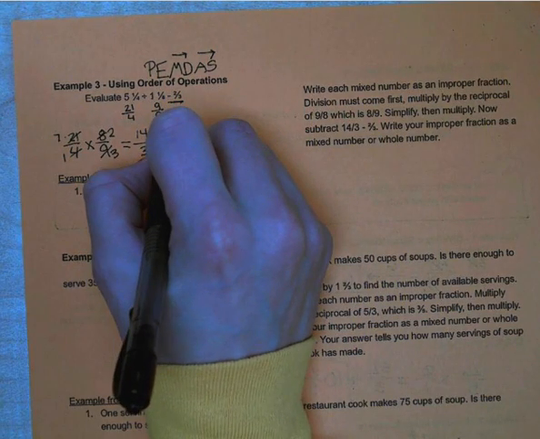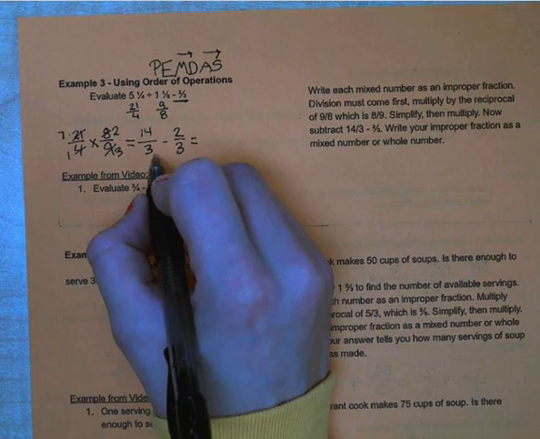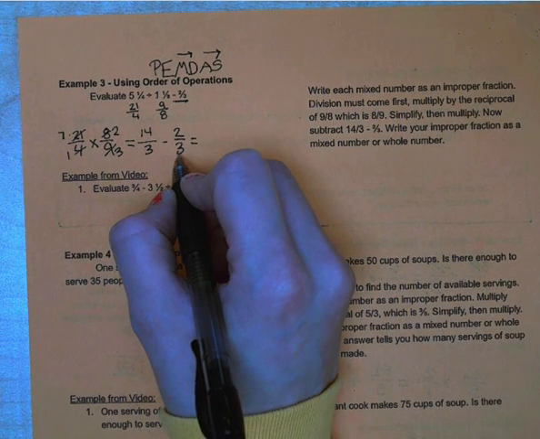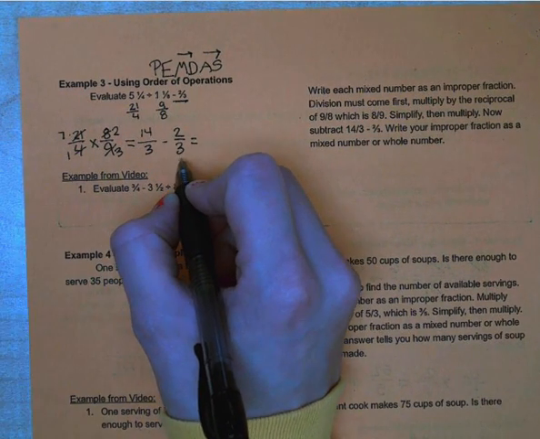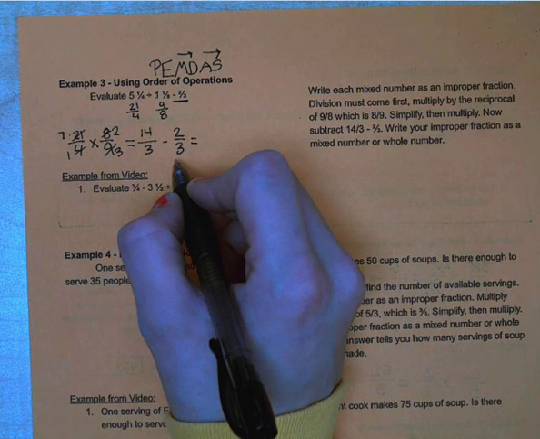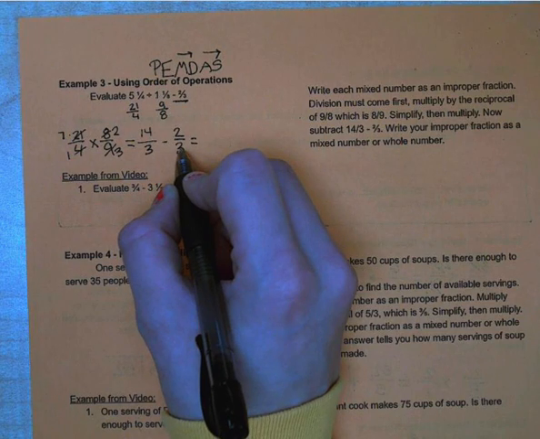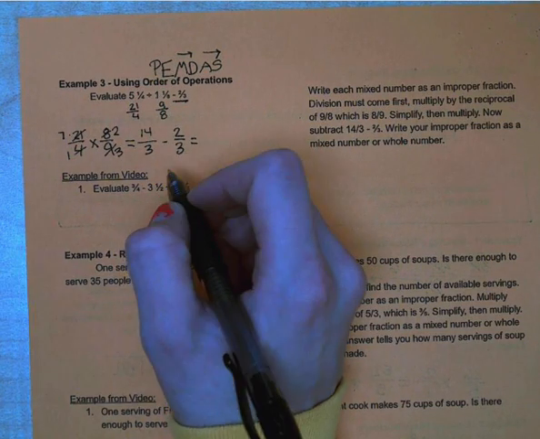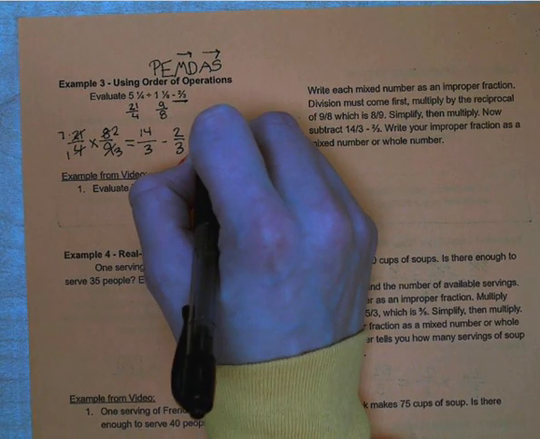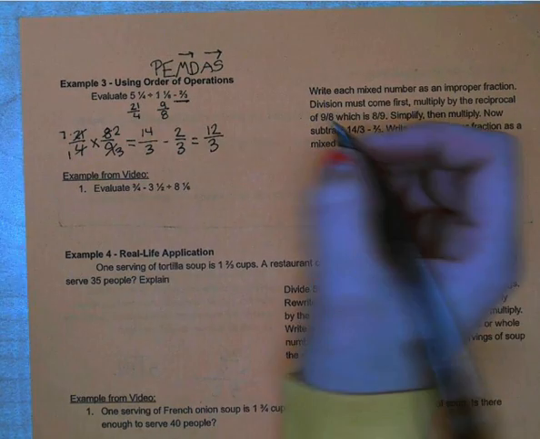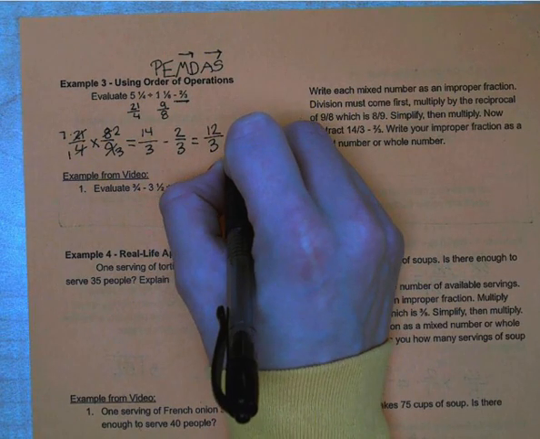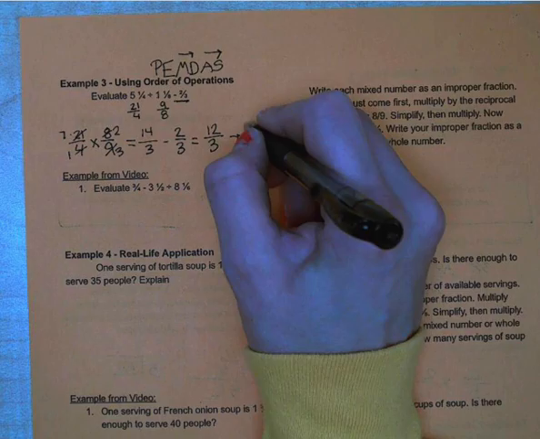Now I still have to subtract the 2/3 from my original problem. So minus 2/3. I have a common denominator here, so I can go ahead and subtract my numerators right away. If you did not have a common denominator, you would have to find one by multiplying one of the fractions and finding the least common multiple. 14 minus 2 is 12 over 3. I know that 3 times 4 is 12, so when I simplify, my final answer is 4.